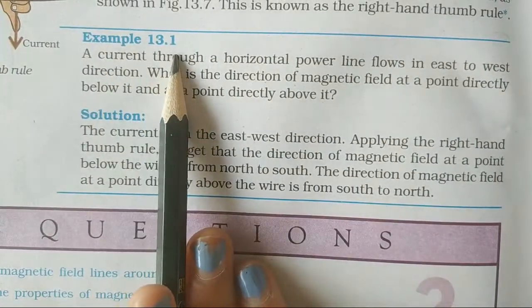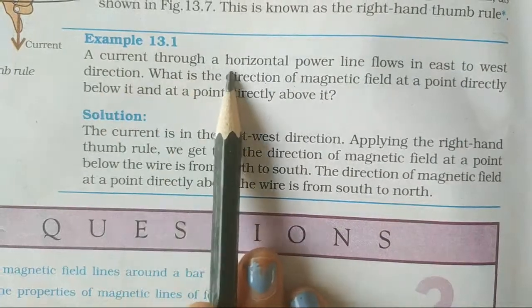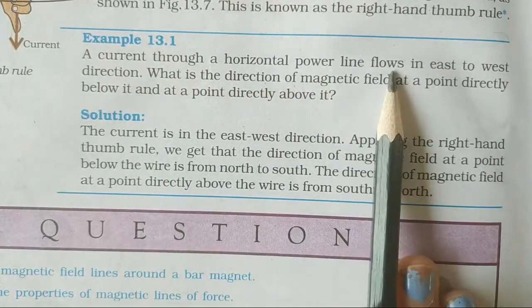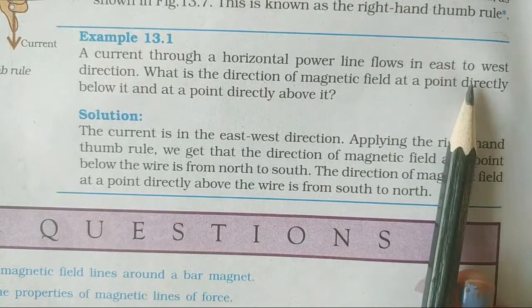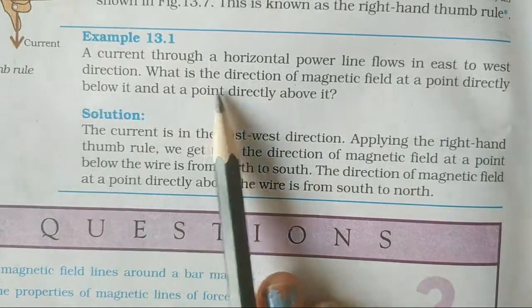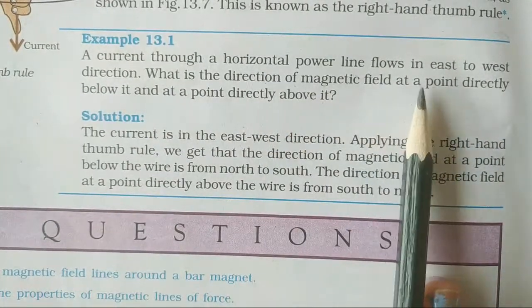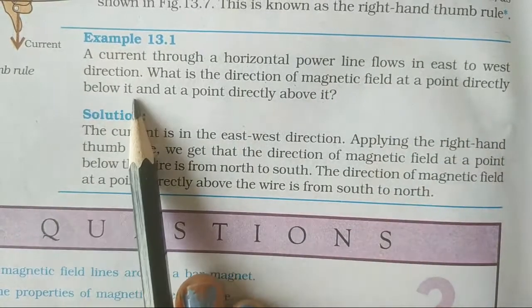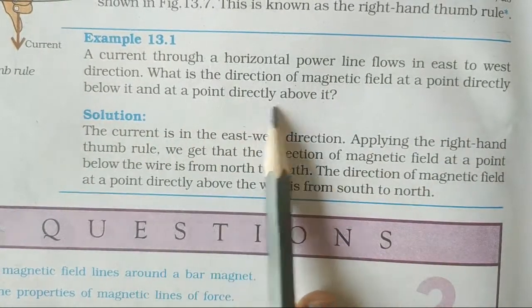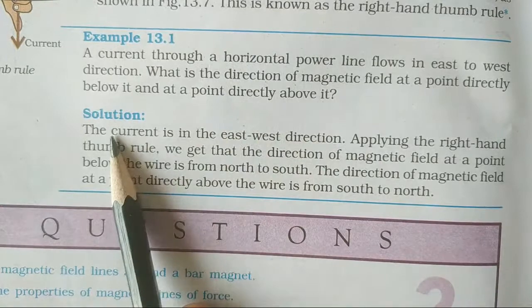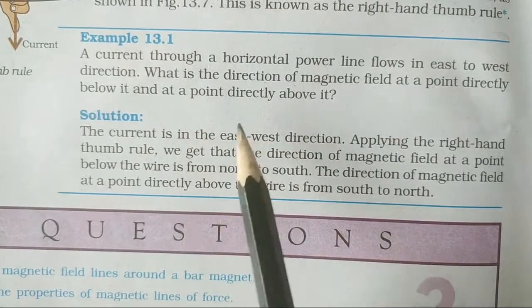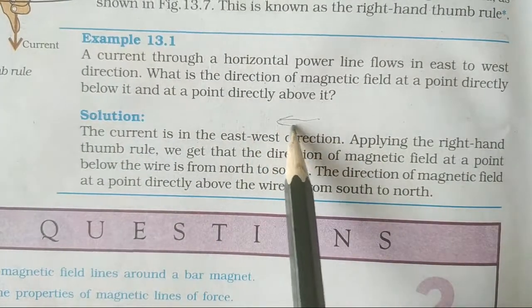Example 13.1. A current through a horizontal power line flows in the east to west direction. What is the direction of the magnetic field at a point directly below and at a point directly above it? The current is in the east to west direction.